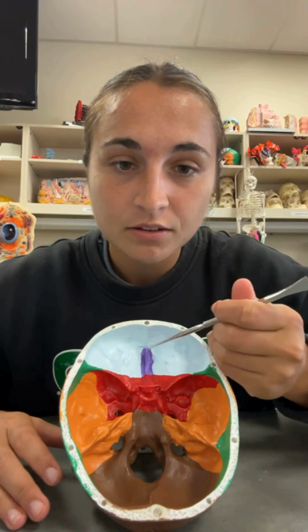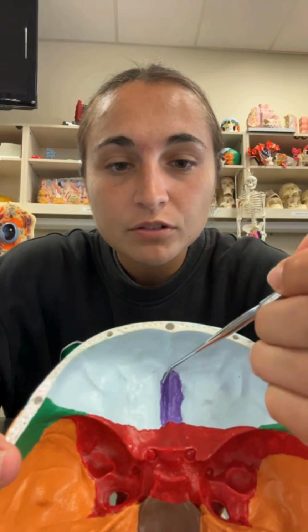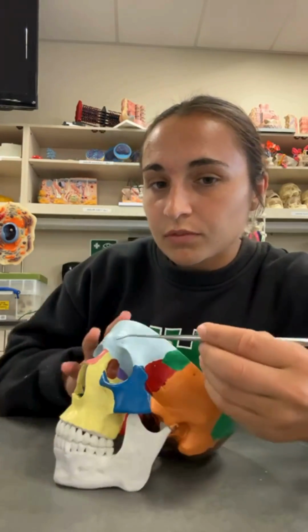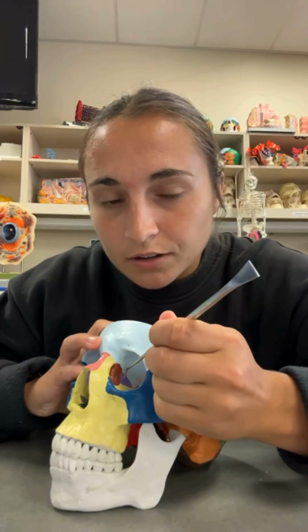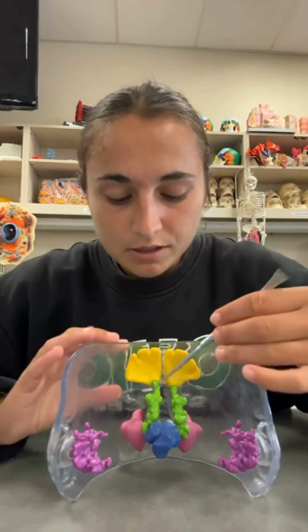Alright, and it's a little difficult to see on this model, but in the purple here, it's part of the ethmoid bone. This is our cribriform plate, the crista galli in the middle, and the olfactory foramina or cribriform foramina surrounding it. Okay, now we can see the middle nasal concha, the superior nasal concha, the perpendicular plate of the ethmoid bone, and then again, not on the skull model, but on the sinus model, we can see the ethmoidal sinuses right here.